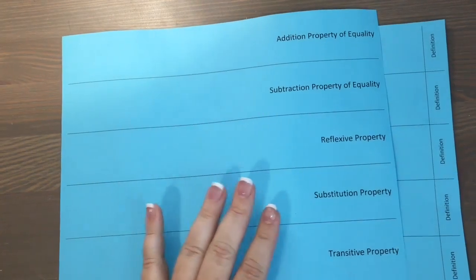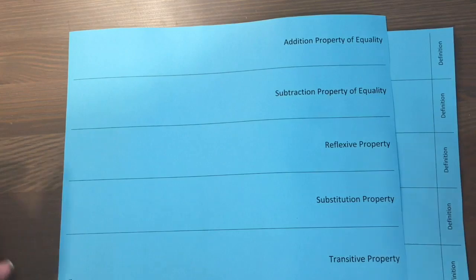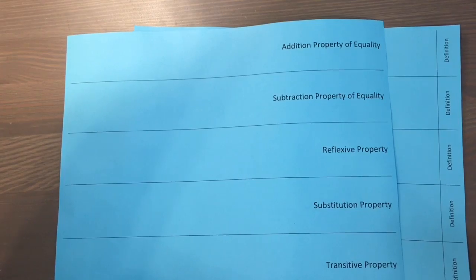Okay, now we're going to fill out our properties of real numbers foldable. It's going to look something like this. It's going to go in section 2.3. Should have 2 pages for it. So we're going to go ahead and fold it all up and cut it up, and then we'll fill it out.